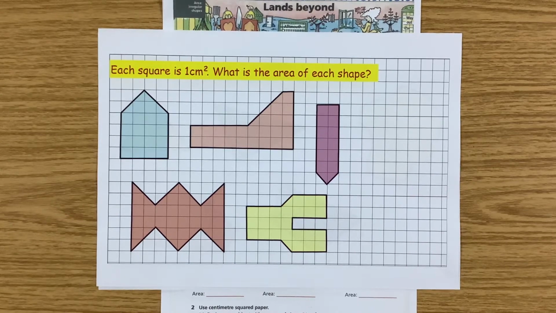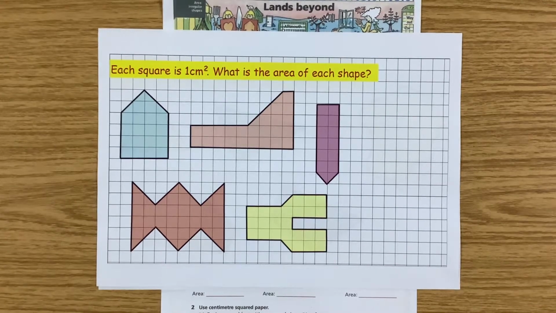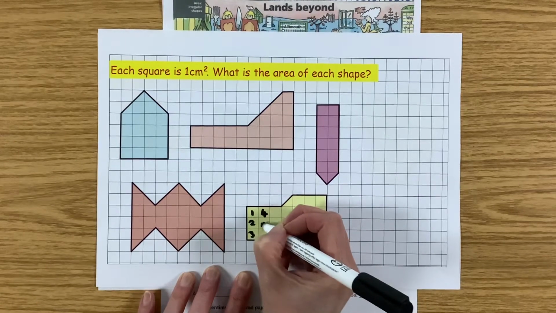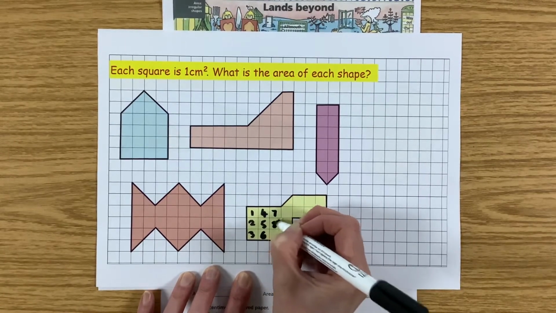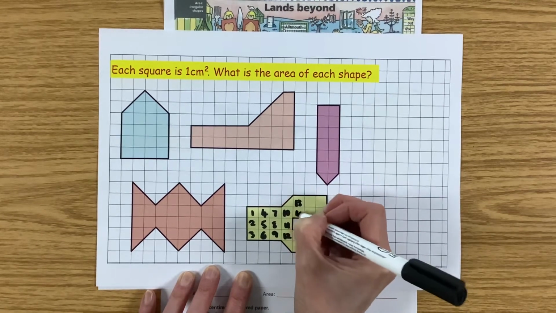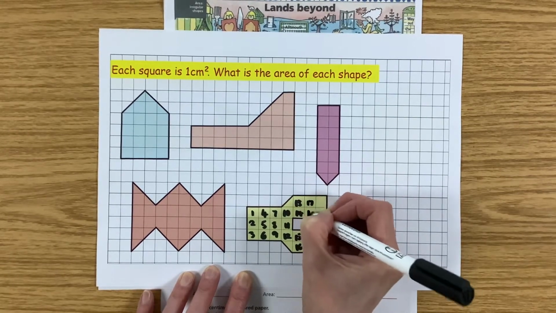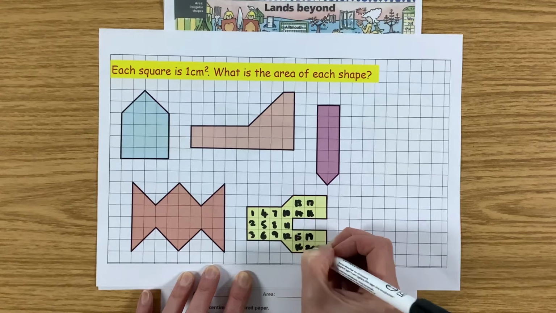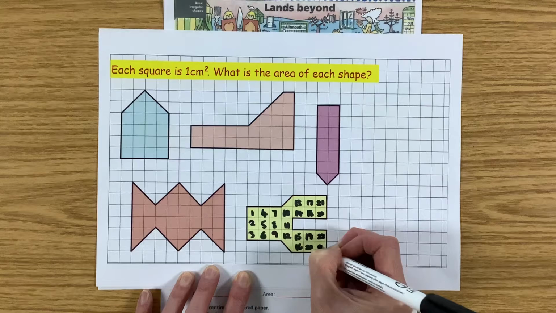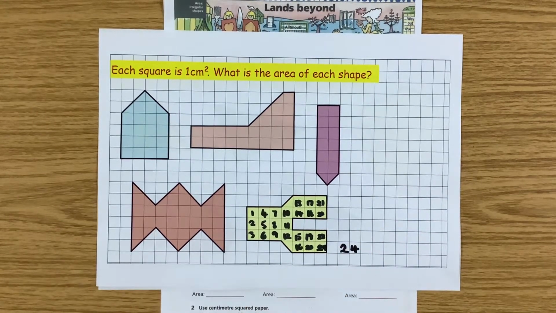Well, what I do is I start off by counting the full squares. So I'm going to take my pen, and I'm going to write numbers in each and every one of my full squares. And I want to see how many full squares I have got all together. So how many full squares are there in this shape? So 21, 22, 23, 24. So at the minute I can say that I have got 24 full squares.